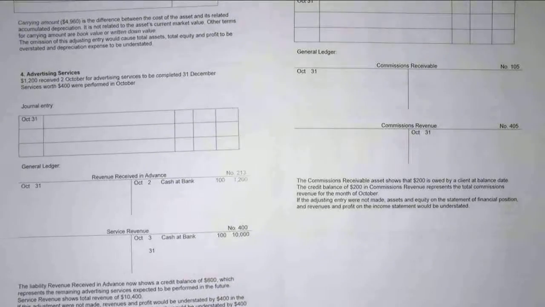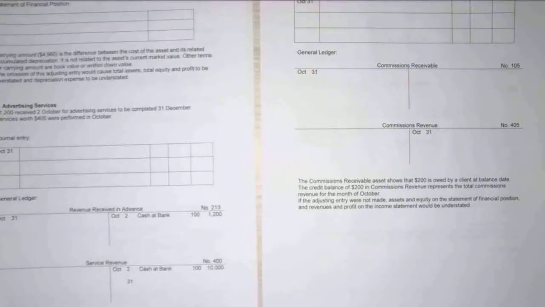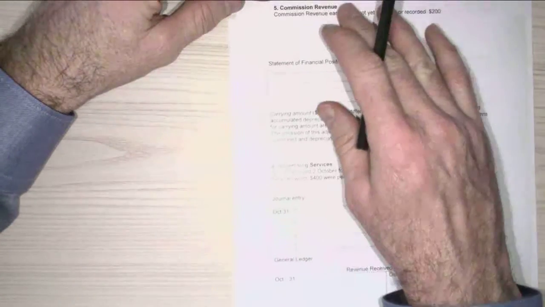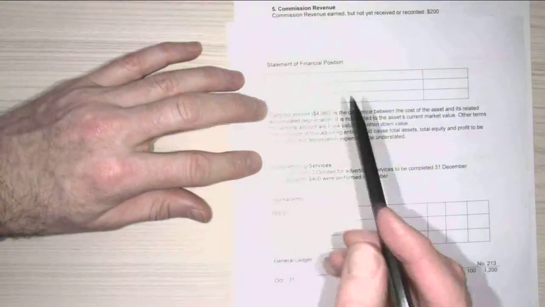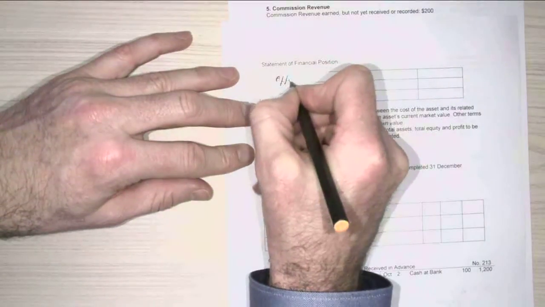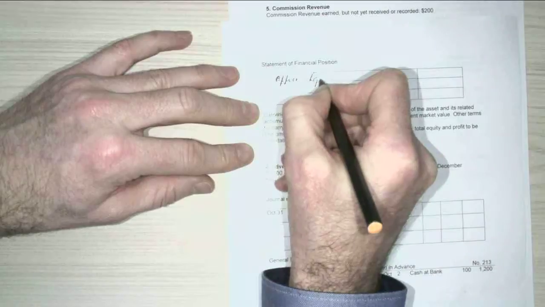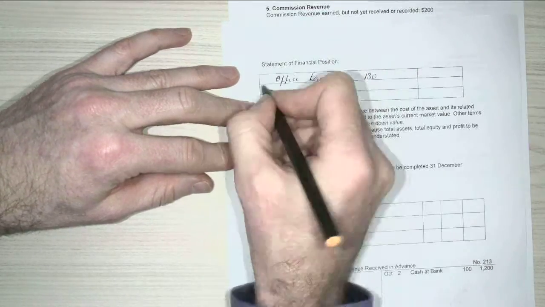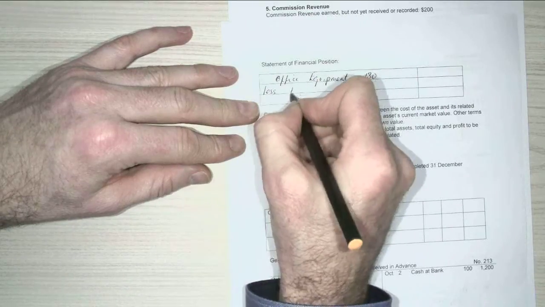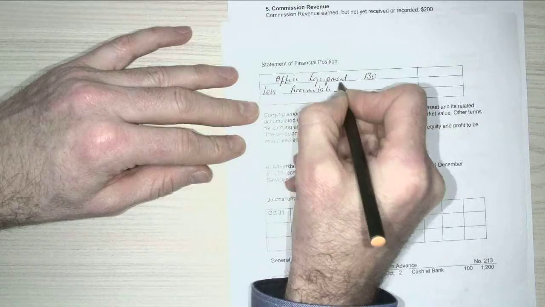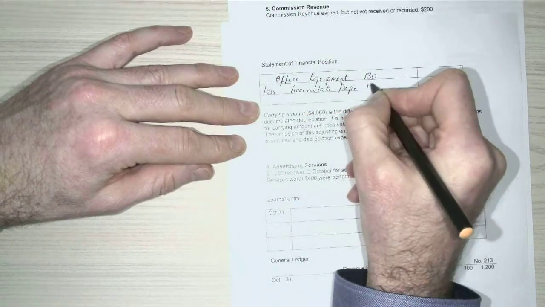Flip the page. Alright, now it says here that there's a statement of financial position. Now what would it normally look like? What would my asset account normally look like in my financial statement? And that's where I have my office equipment, which is my account 130, less my accumulated depreciation, which is account 131.